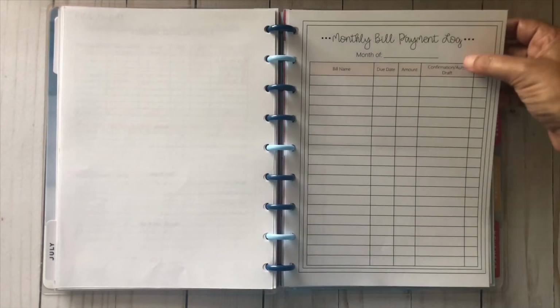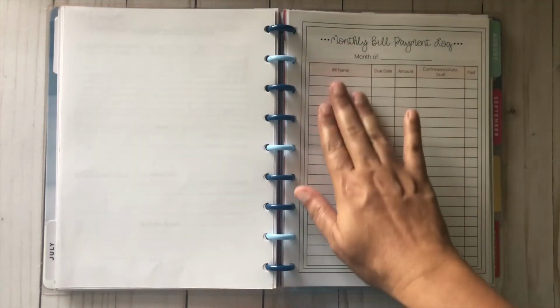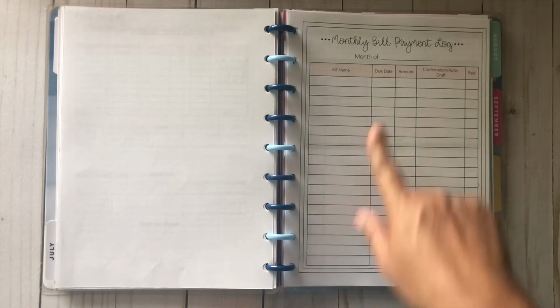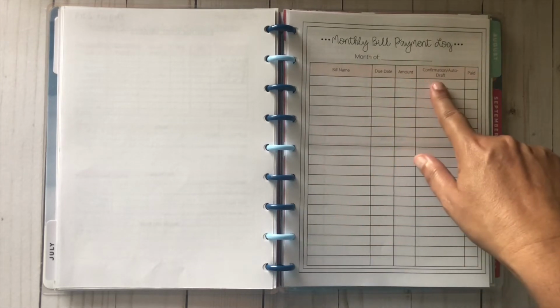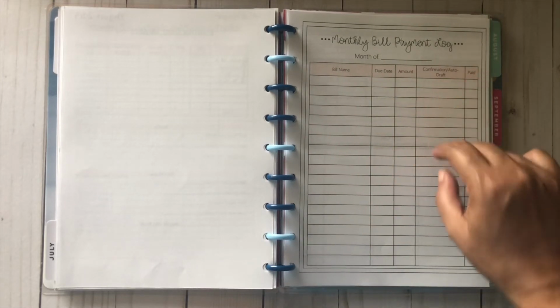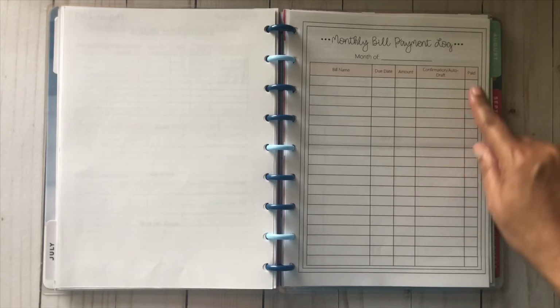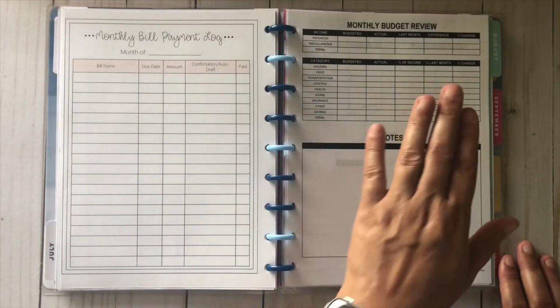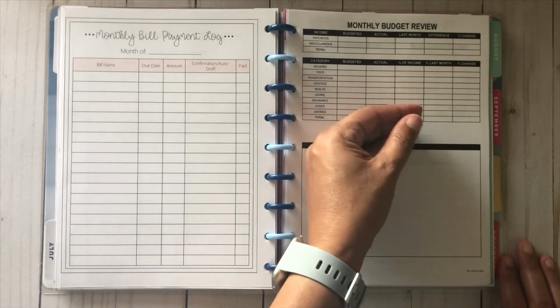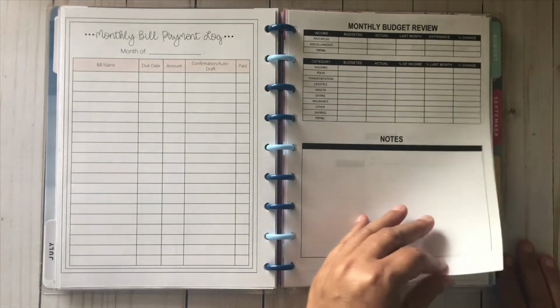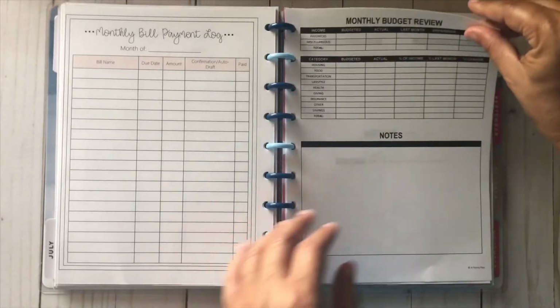And that's the monthly bill payment log. So you pretty much put the bill, the due date, the amount. If you have a confirmation or auto draft, you write that in there, and then you check it off when it was paid. And I did do both sides on that. Here's the other monthly view that I have, which is kind of redundant as well, but it's in there.